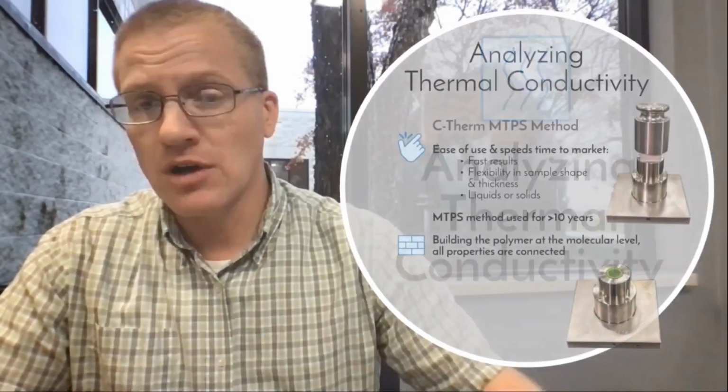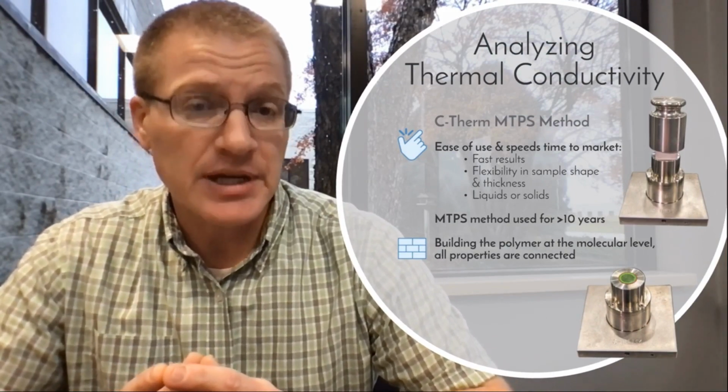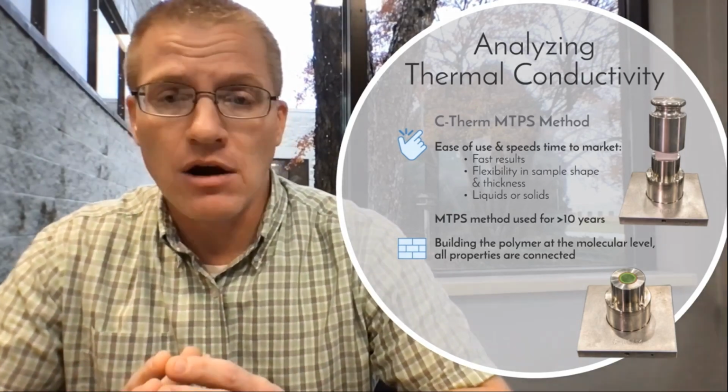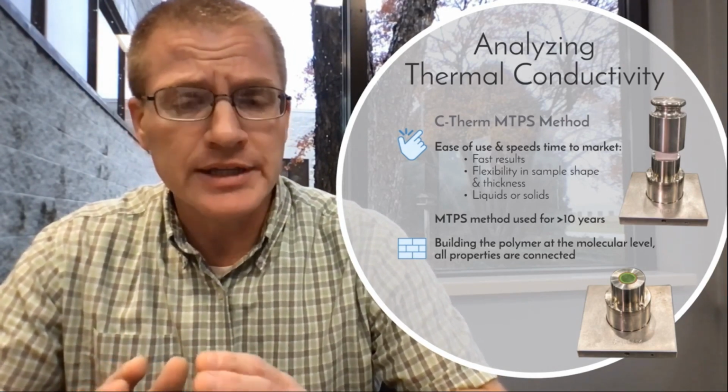When we talk about thermal transfer in polymers, let's start off by talking a little bit about how we do this analysis. We use an MTPS method, which stands for Modified Transient Plane Source. C-Therm is going to be on this call in a little bit, and they're going to talk about this method more. So I'm not going to go into the details of it.